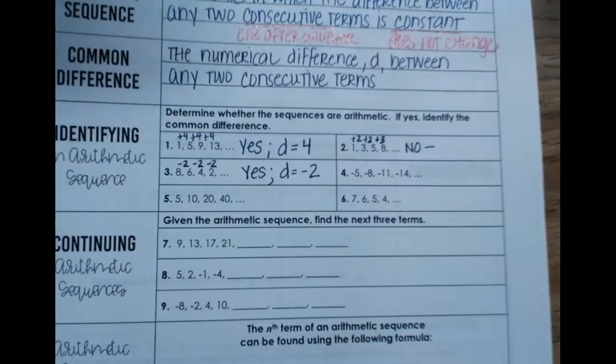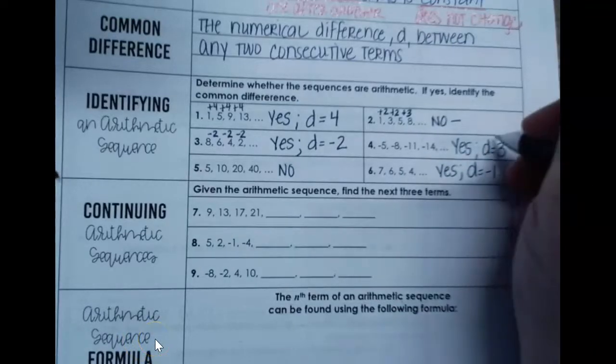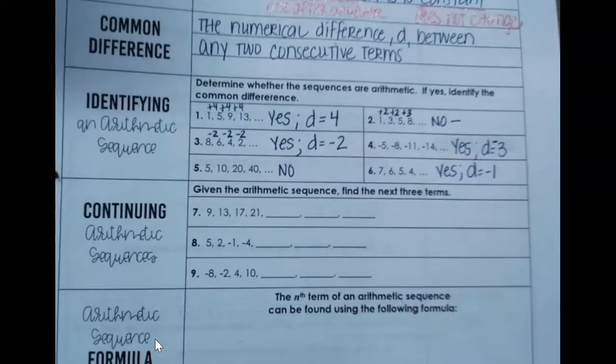Go ahead and try the next 3 on your own. Determine whether or not they're a sequence. If they are, what is the common difference? All right, so number 4 is a sequence. Each time we're adding 3. All right, or sorry, subtracting 3. Every time we're subtracting 3.